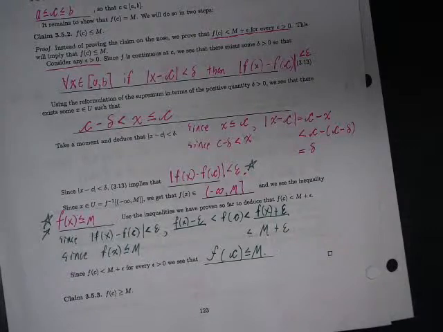And let's see if we can convince ourselves that we should be able to do something similar on the other side. So this c is supposed to be the biggest value where f of x is less than or equal to m. If I look a little bit to the right, at that x value, f of x has to be strictly bigger than m, because this x value couldn't possibly be in the set.